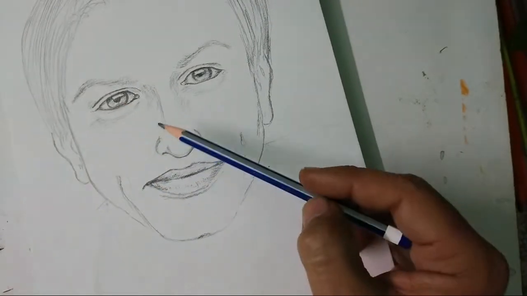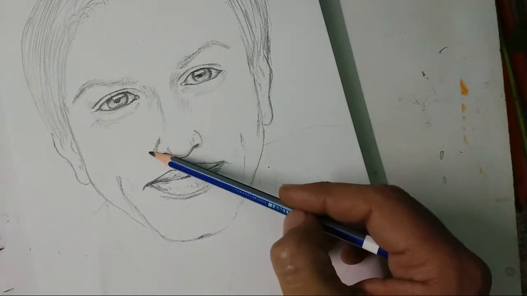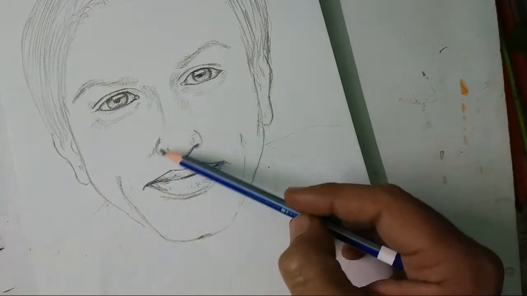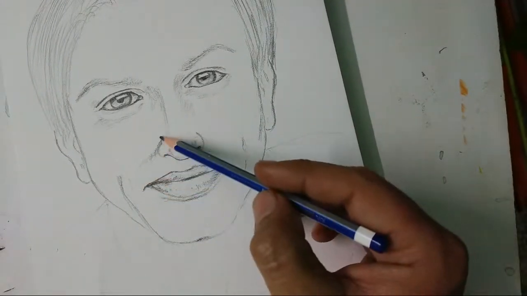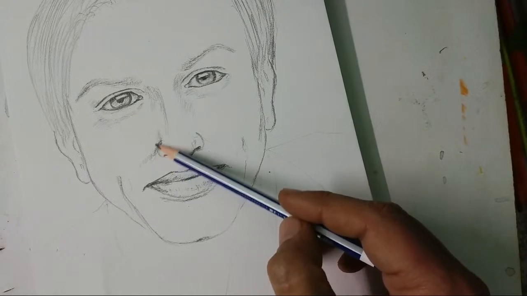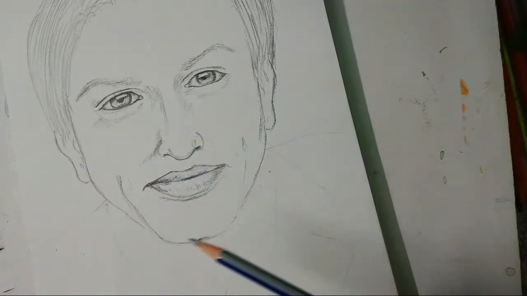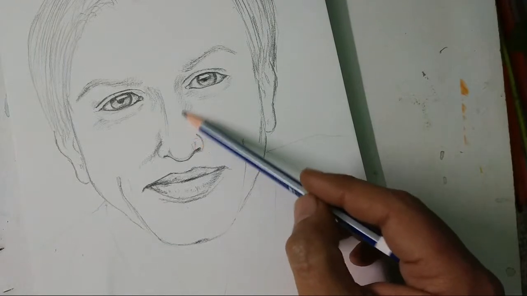Keep the pencil flat and this area has to be shown with soft shade. So you move the pencil softly without putting pressure. You can use hard pencils, the leads are there. You can use them, but I am using a single pencil.